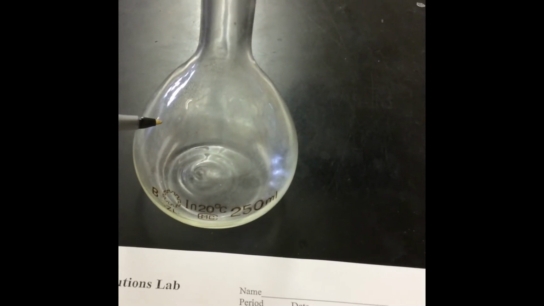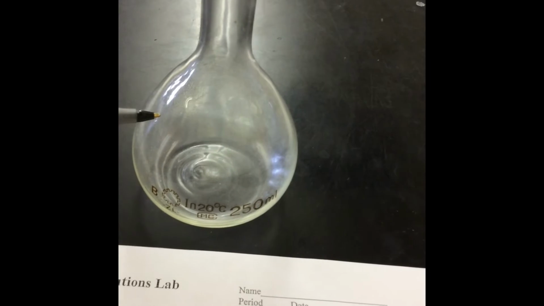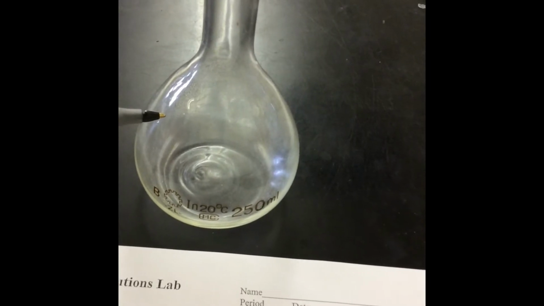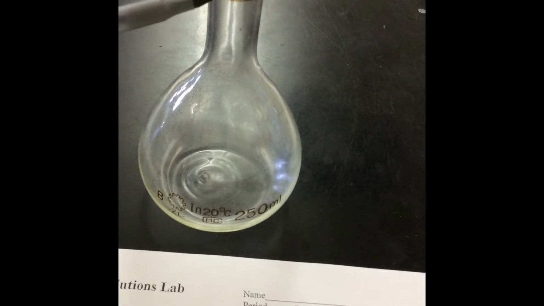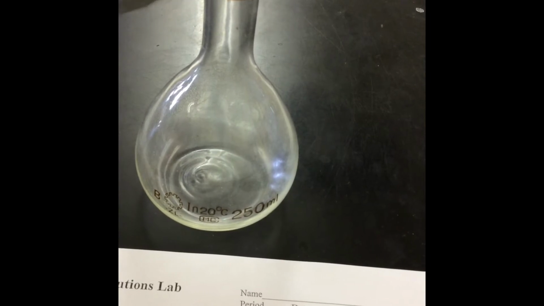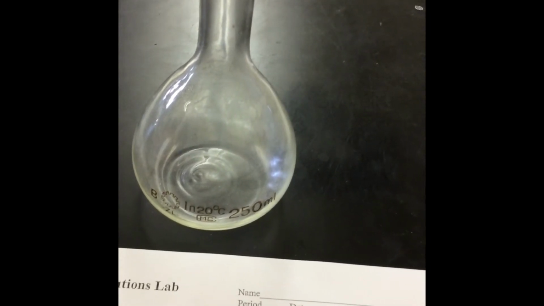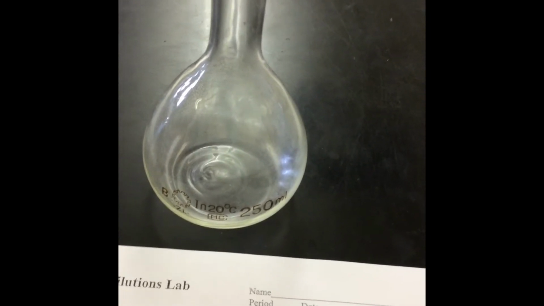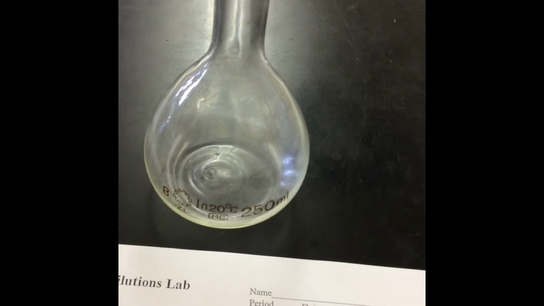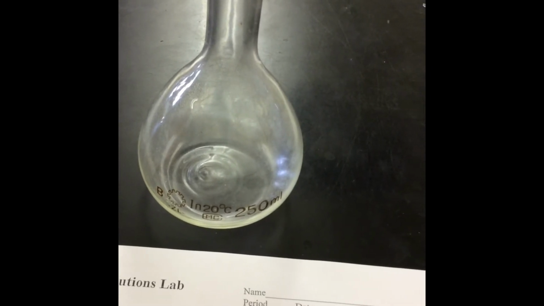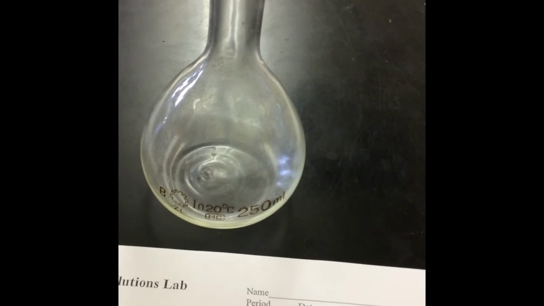Just be careful when you're shaking it. Use 2 hands. And then once you have that mostly dissolved or all the way dissolved, you add water up to this line so the meniscus is at the line. Now once you have it at that point, I would then put my finger over the top, basically to stop the liquid from falling out, and invert the volumetric flask a couple times.